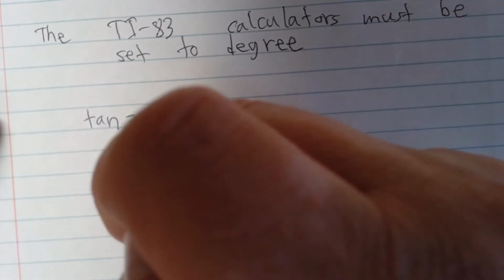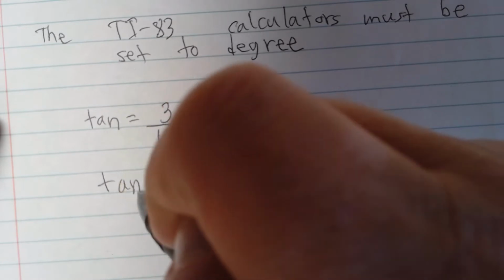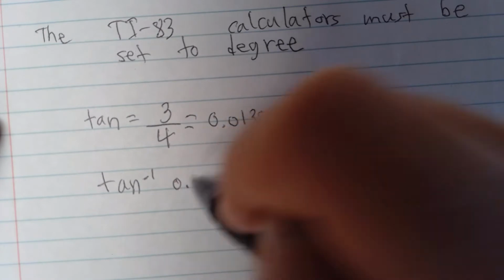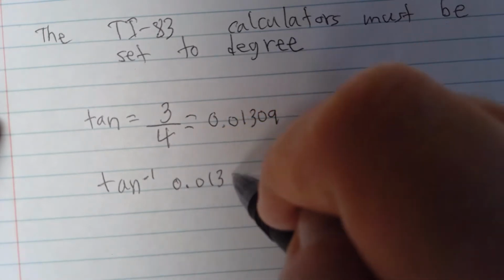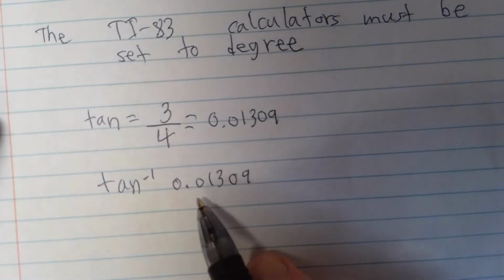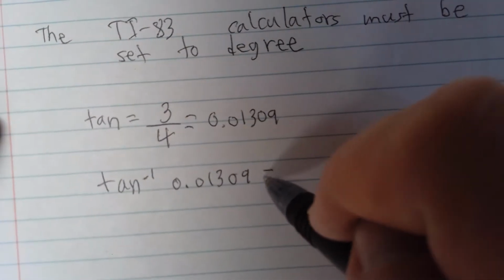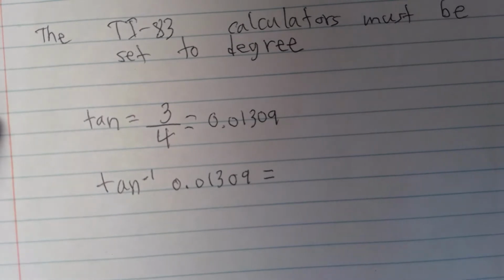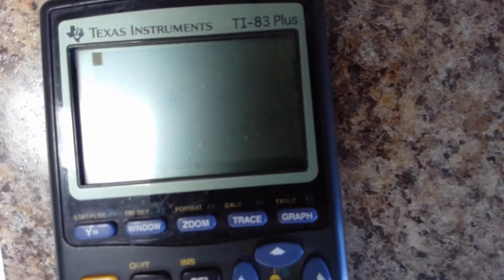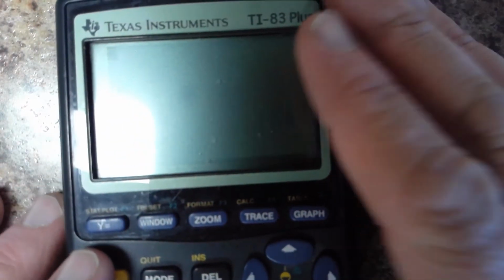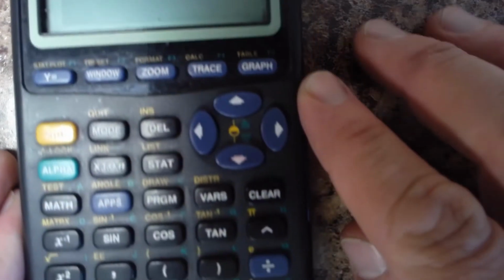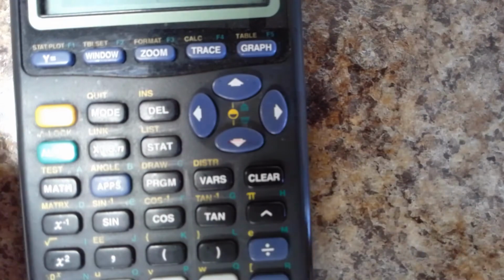Now, how the heck is this an angle measurement? I thought we were finding an angle measurement. The answer is tan inverse, tan -1. And then I punch this in: tan inverse 0.01309 equals. So let's show you how to do this part. Clear. I'm going to need the second key, the orange key, and then I press tangent again.